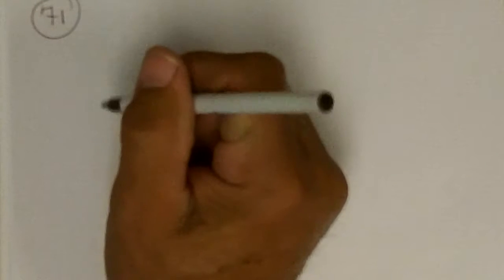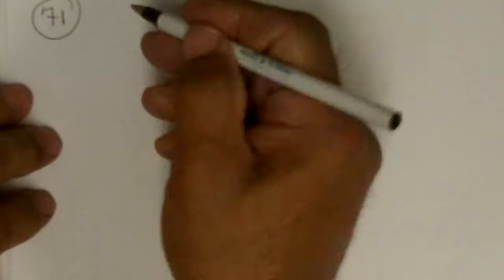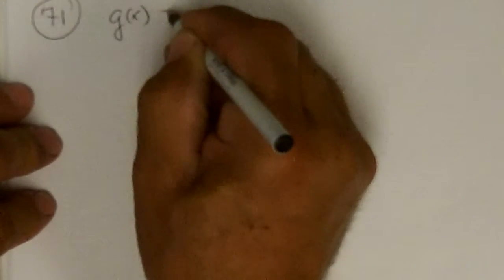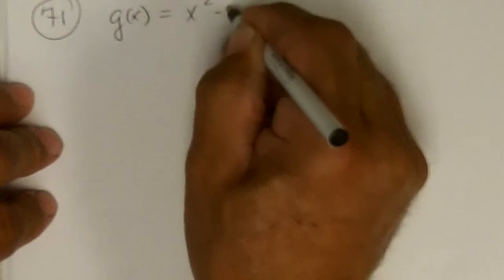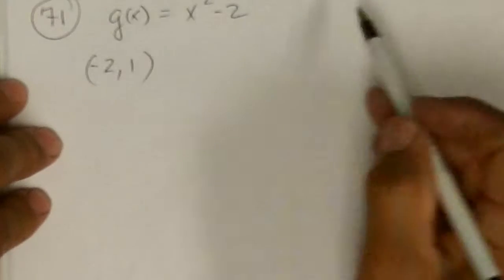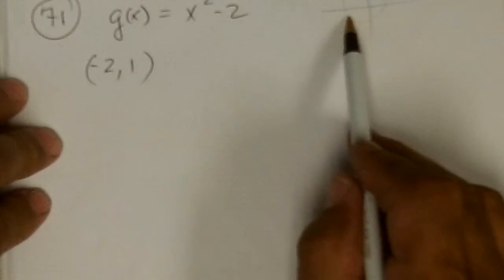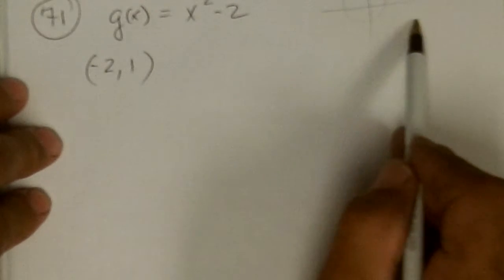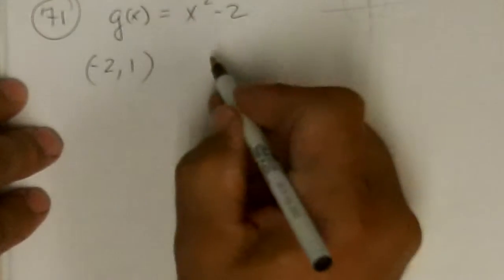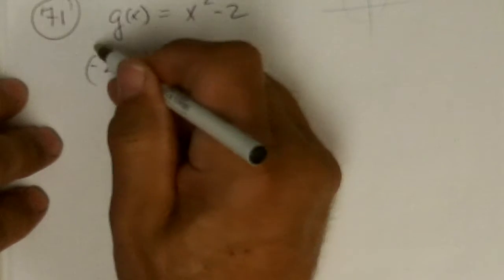And finally, we have to do 71. And 71 says do the same kind of stuff for g of x equals x squared minus 2. We want to go from negative 2 to 1. This is a right side up parabola, moved down 2. So from negative 2 to 1 is probably going to be a negative slope. Let's see if we get that.